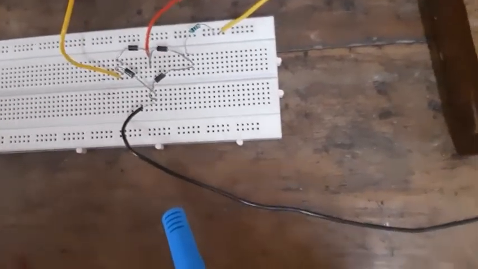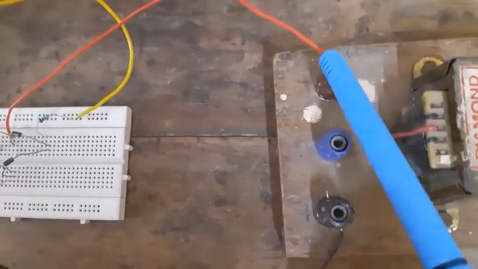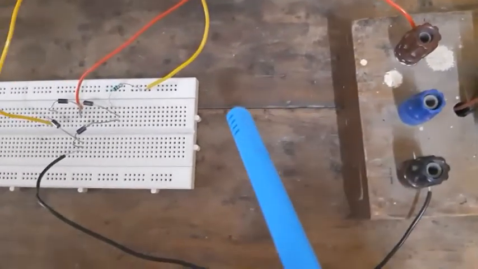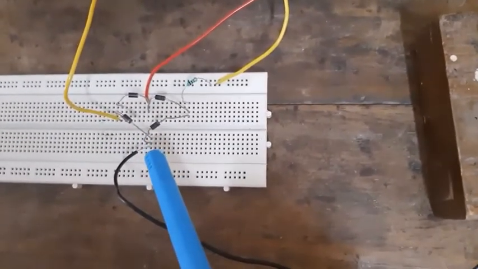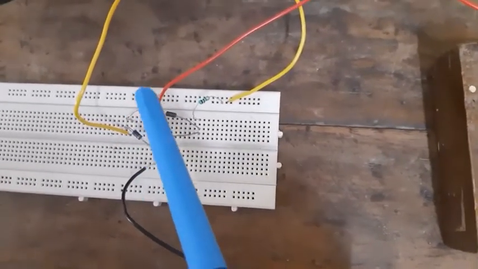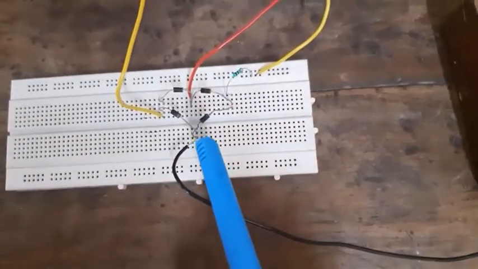AC input from the secondary of the transformer. This is the secondary of the transformer. It is connected between these 2 points. Here you can see the black wire and here you can see the red wire. So let us check the circuit diagram there.